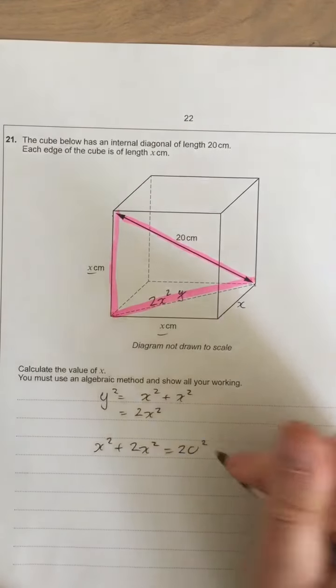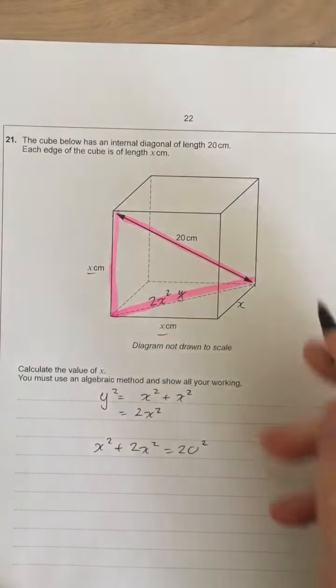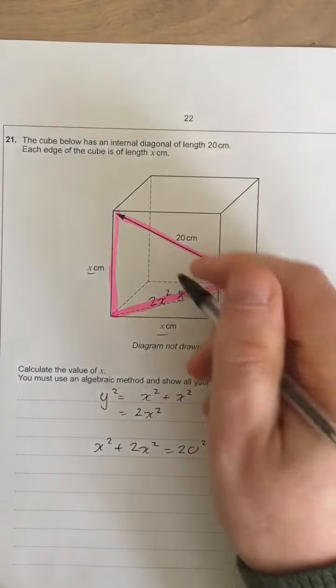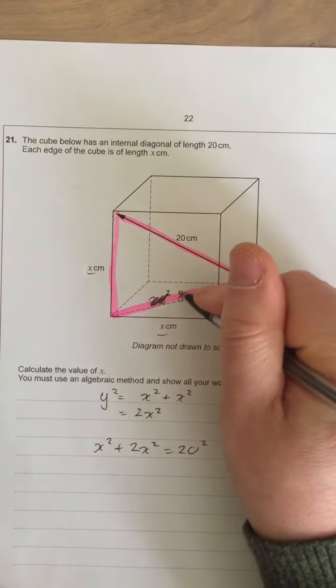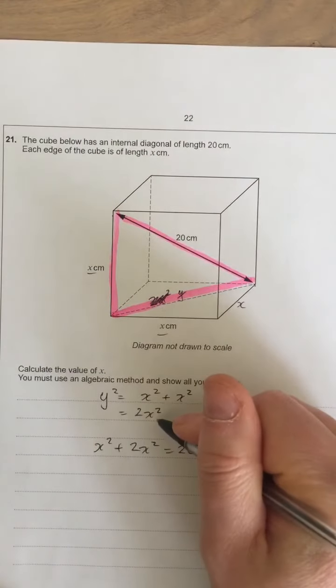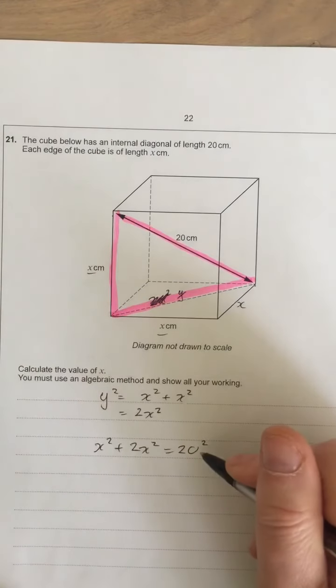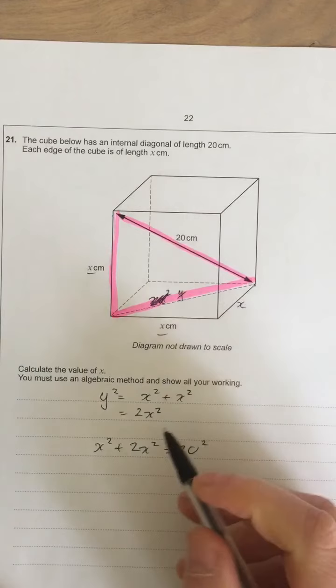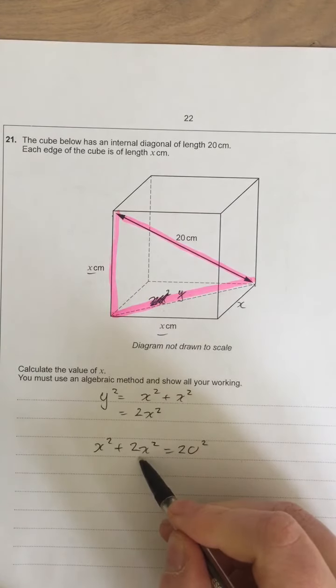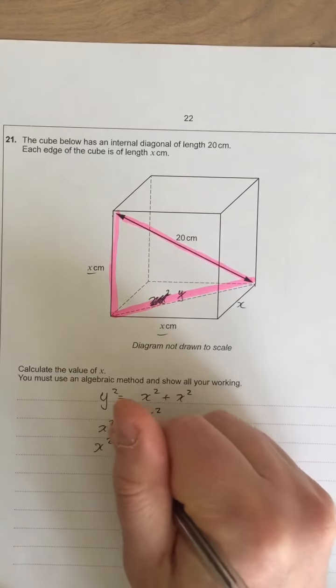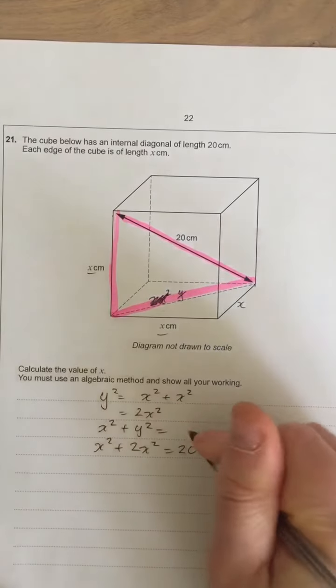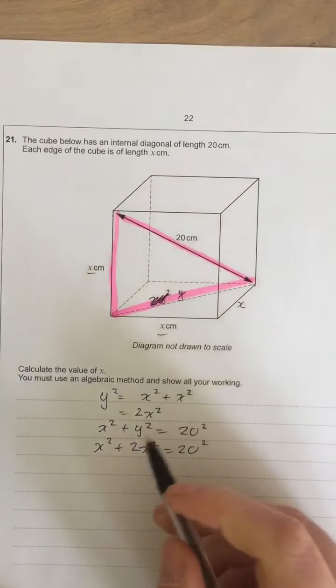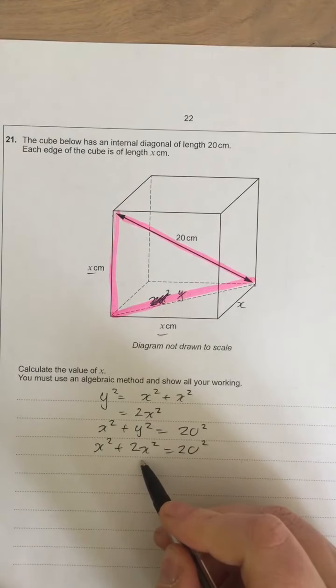Okay, sorry, let's get clear. This line is not 2x squared. This line is y, but y squared is 2x squared. So x squared plus y squared equals 20 squared. And of course, y squared can be replaced with 2x squared.